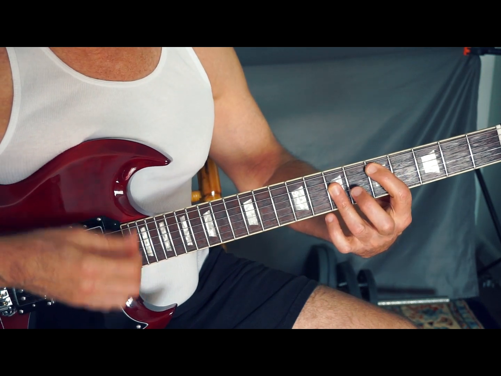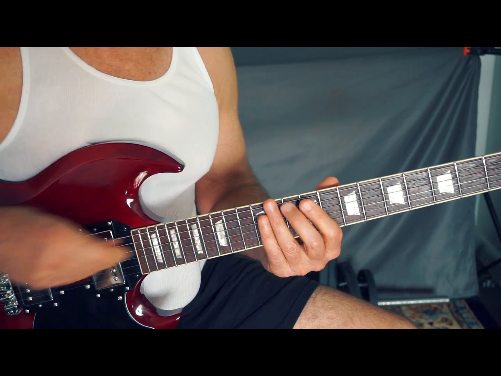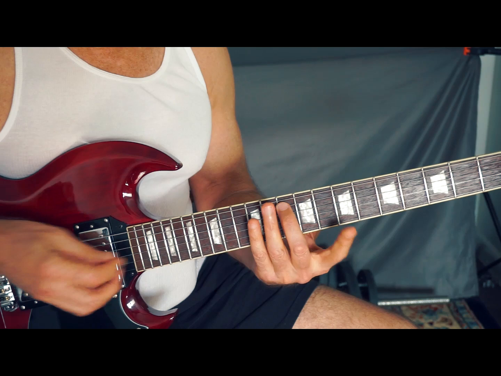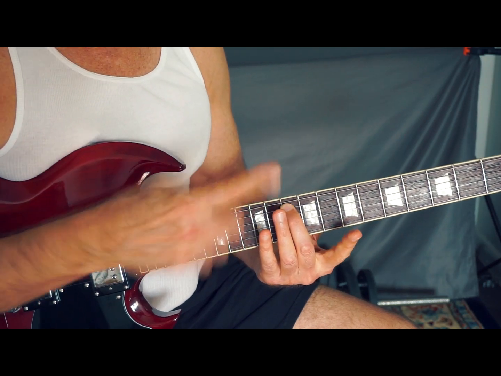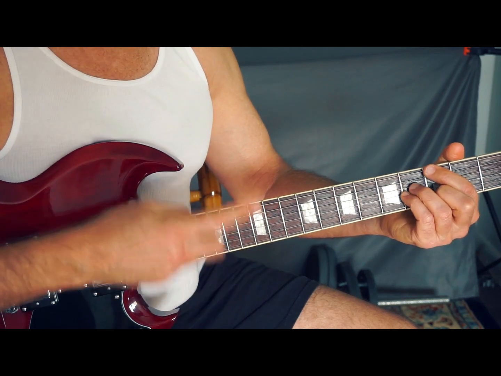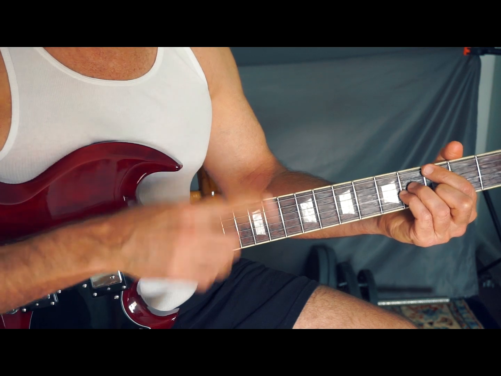We're in the key of D. And the 4 of D in a major scale, 1, 2, 3, 4, gives us G. So you could substitute a G major 7 over a D if you ever wanted to as a passing chord.